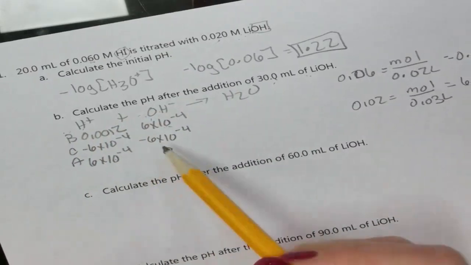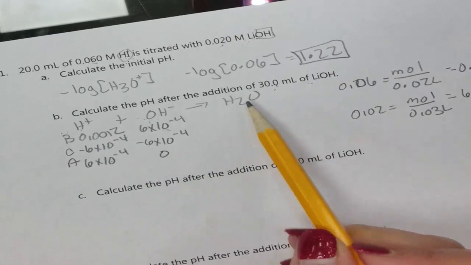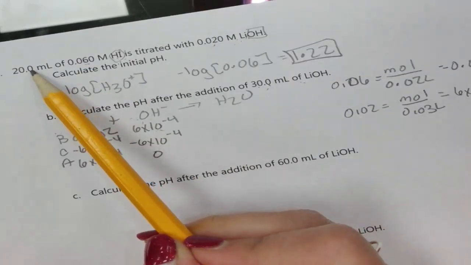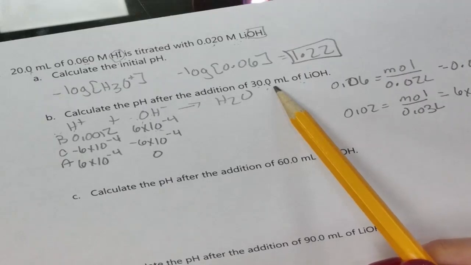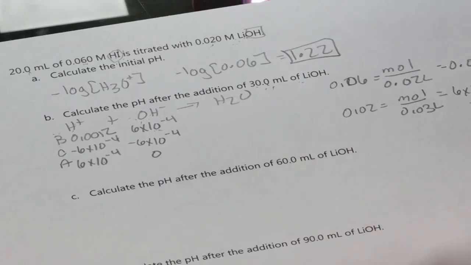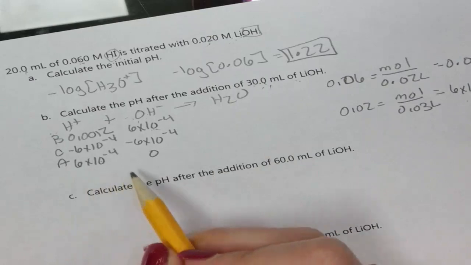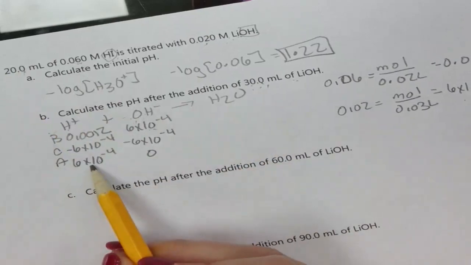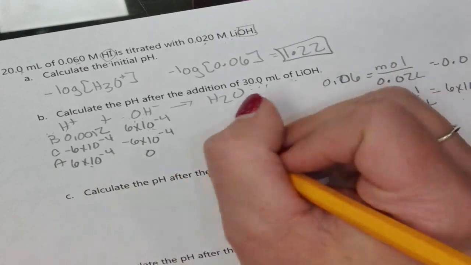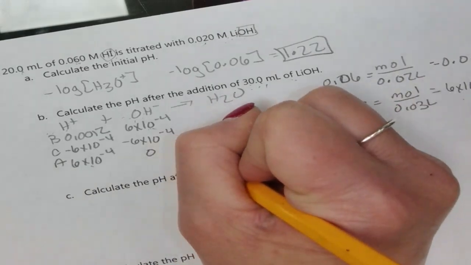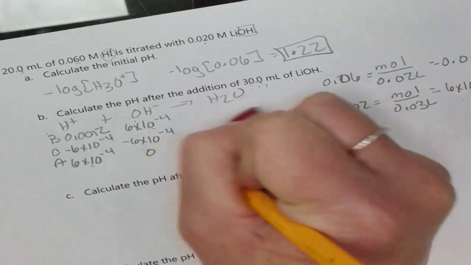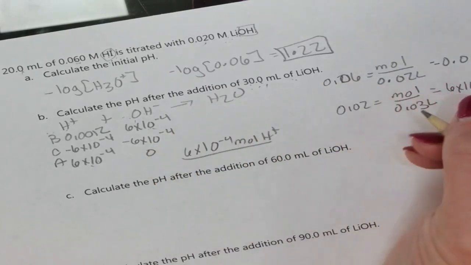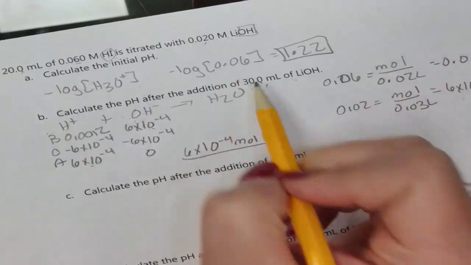But this is important to remember. I have literally mixed two things together. I mixed 20 milliliters of acid and 30 milliliters of lithium hydroxide. So my final volume is 50. So I have a solution of 50 milliliters, and in that solution, there are 6 times 10 to the negative 4th moles of acid in my solution. That is 50 milliliters. 20 plus 30 is 50.